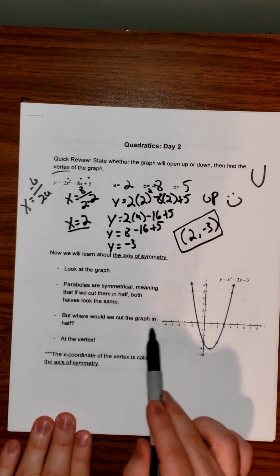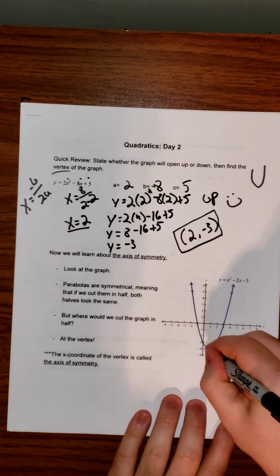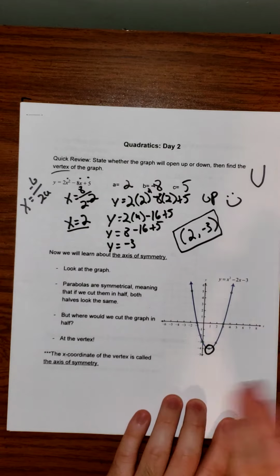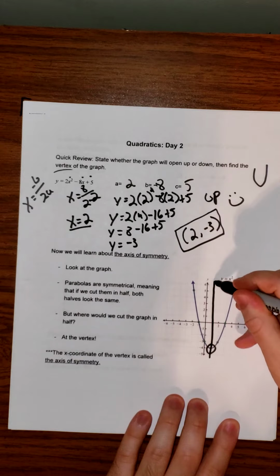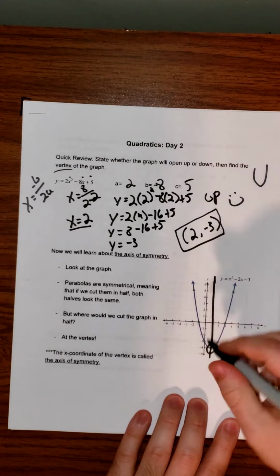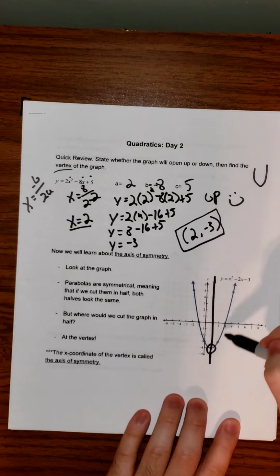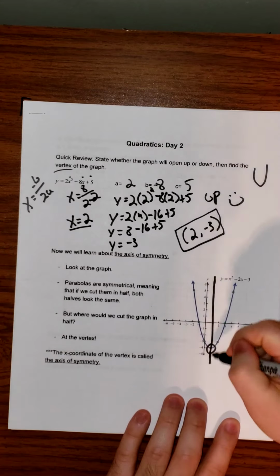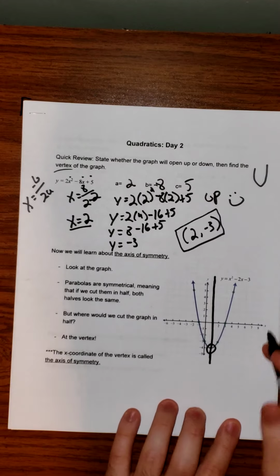So where do we cut the graph in order to make it the same on both sides? Well, we want to cut it at the vertex, the middle, right? If we cut it in the middle, it'll look the same on each side. So if we made a cut on the vertex like this, it would cut this parabola in half. It's the exact same on this side as it would be on this side. Okay, wherever you cut, that is called the axis of symmetry.